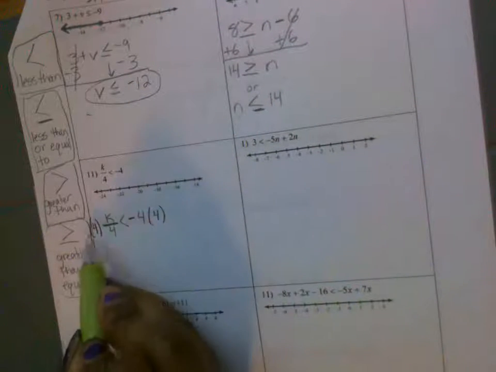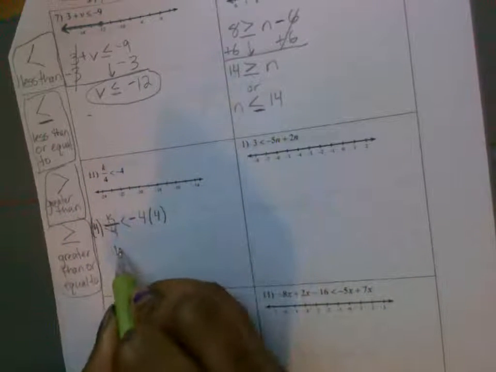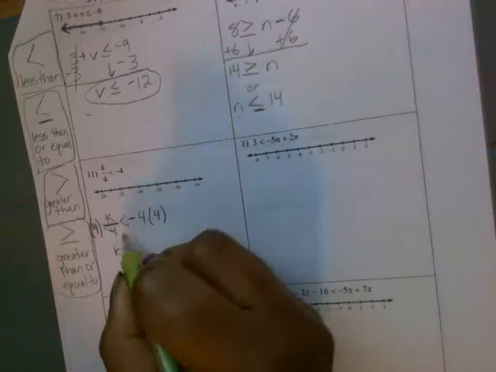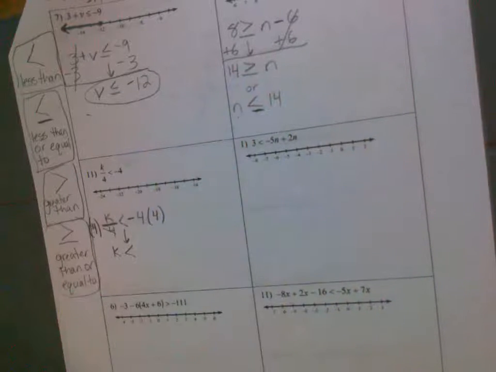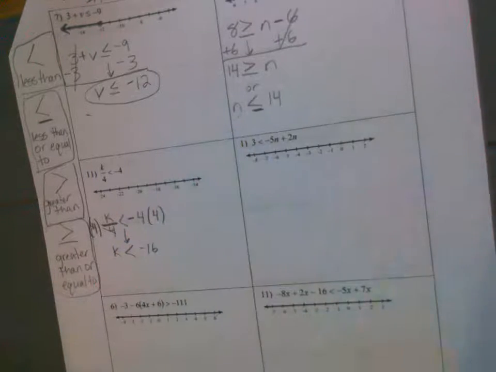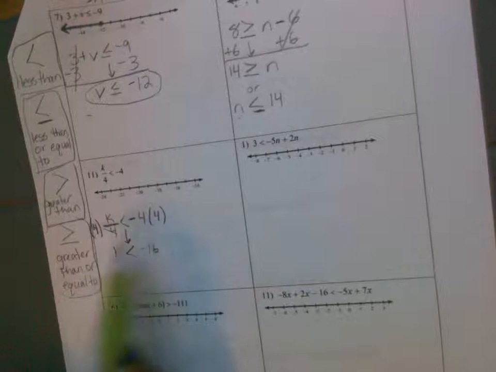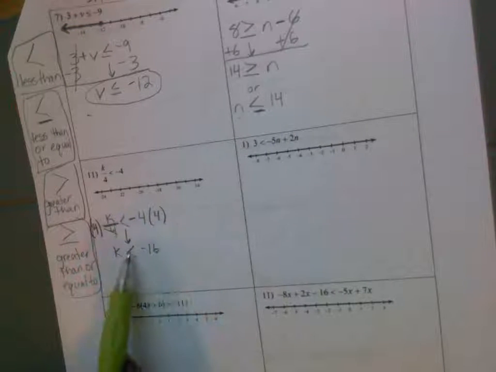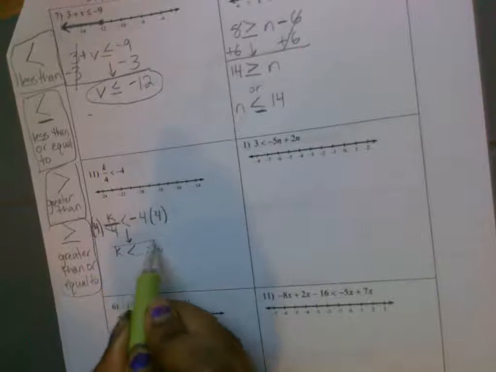When we multiply a positive 4 on both sides, the 4s on this side are going to cancel out, and you're left with just 1k or k. We're going to bring down this inequality, the less than sign. On this side, negative 4 times a positive 4 is a negative 16. We still didn't flip the inequality because we multiplied both sides by a positive number and not a negative number. We only flip this when we multiply or divide both sides by a negative. Okay? So this is going to be our answer here.